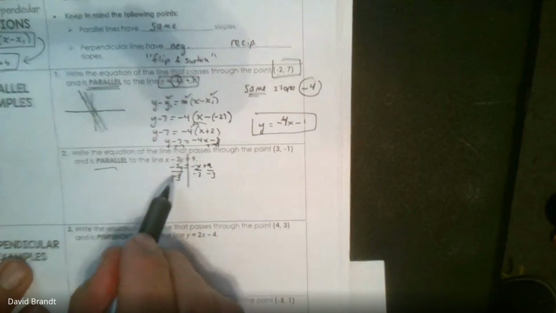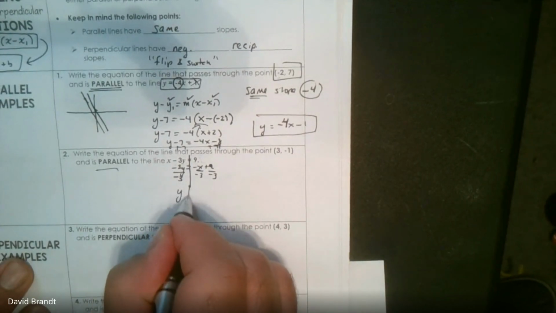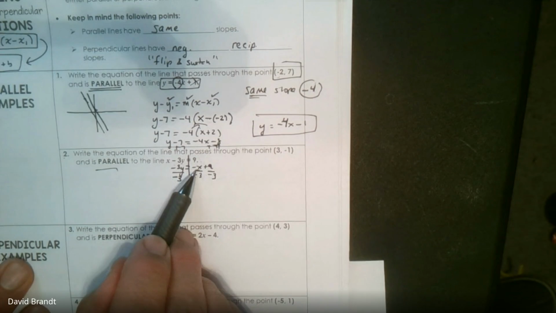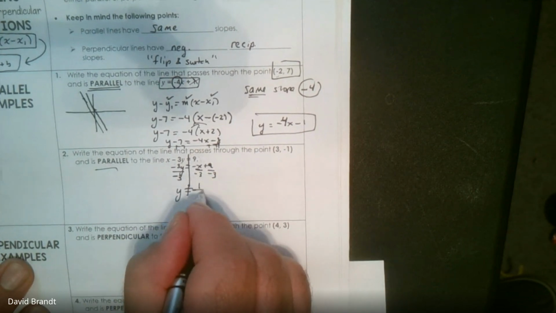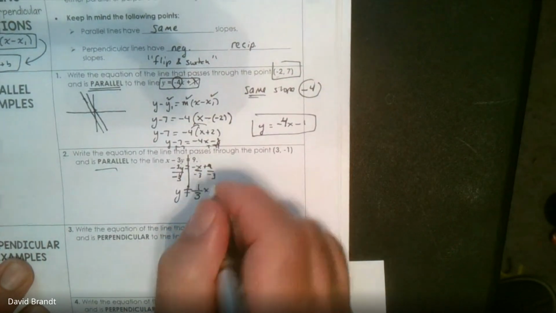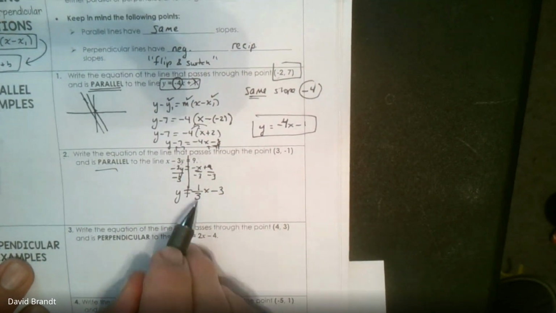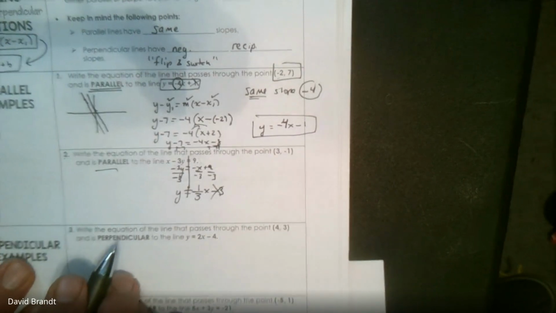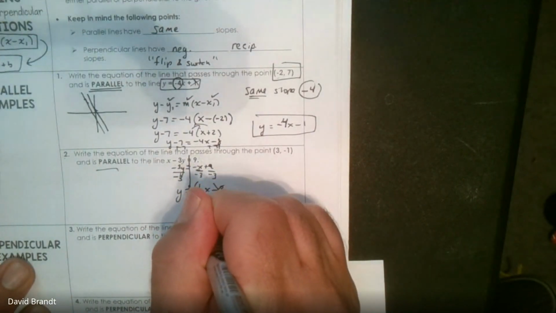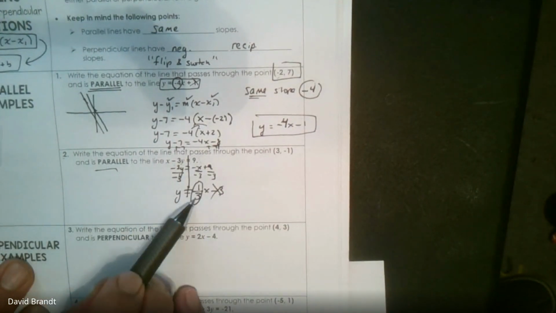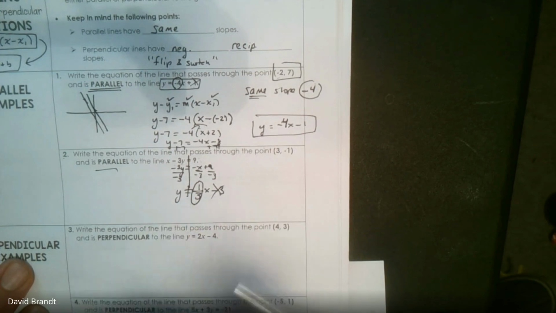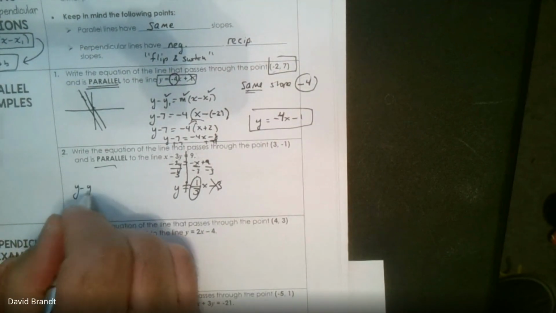All right? Those cancel. Now, what's in front of the x, even though you can't see it? It's a negative 1. And a negative 1 divided by negative 3 is a positive 1/3. Now, I know the y-intercept is negative 3, but remember, I don't care about that y-intercept. The only thing I care about is the slope. My line needs to be parallel to this line, which means it needs to have the same slope. So now you're ready to plug everything in.